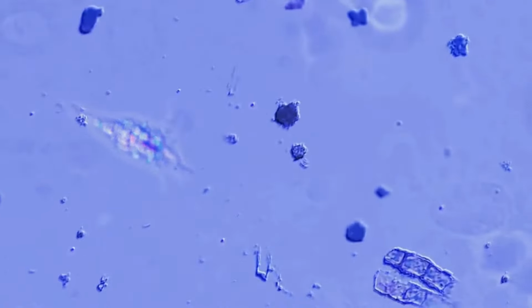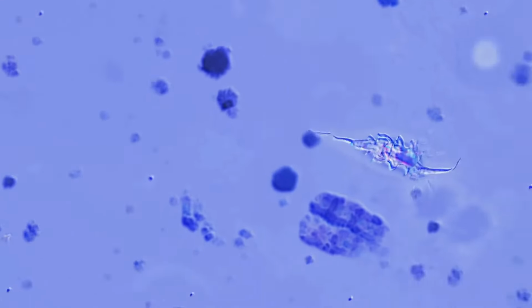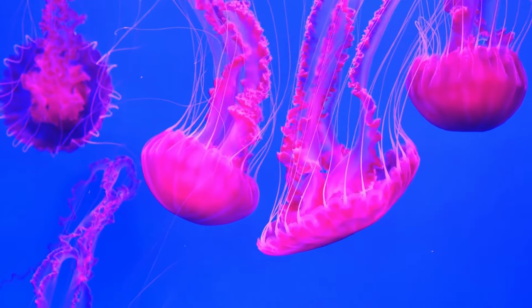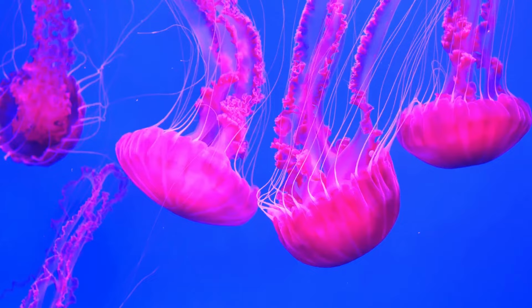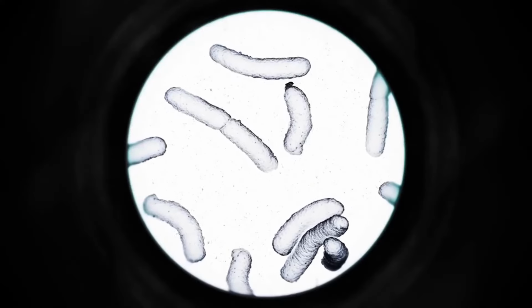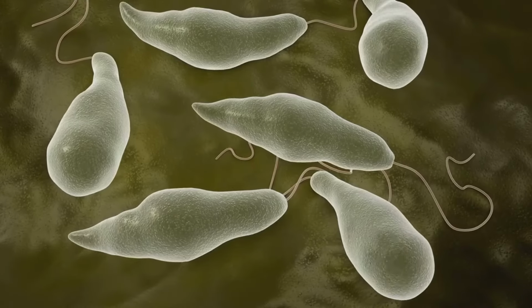Biological systems, nature's marvels. Nature has evolved to thrive in low Reynolds number environments. Many small organisms, like bacteria and plankton, move through water that behaves like a thick syrup at their scale. These organisms use specialized structures to navigate their fluid environment. Bacteria have flagella, which they rotate to propel themselves. Plankton use cilia to move and feed. These movements are effective in low Reynolds number conditions.